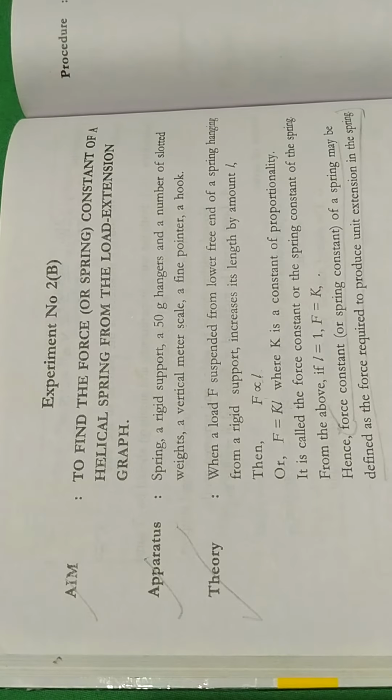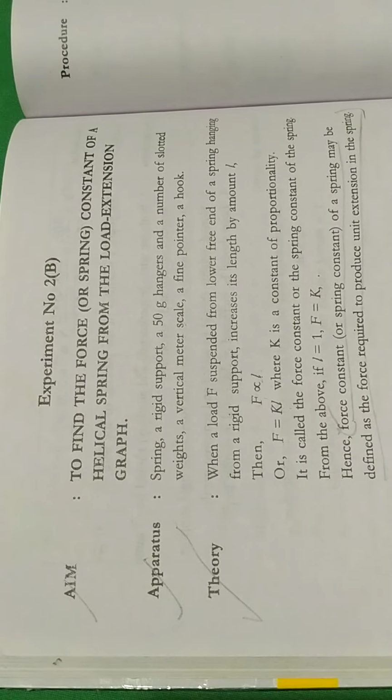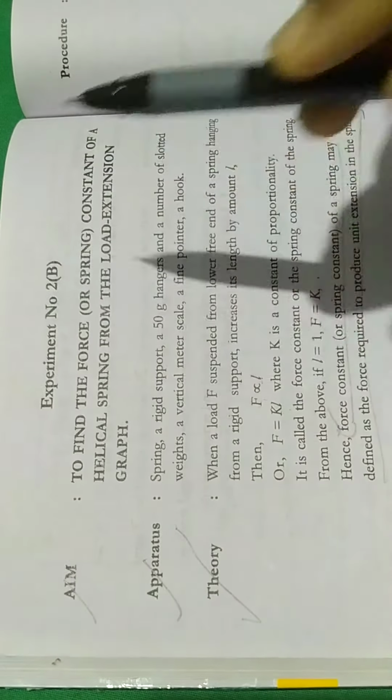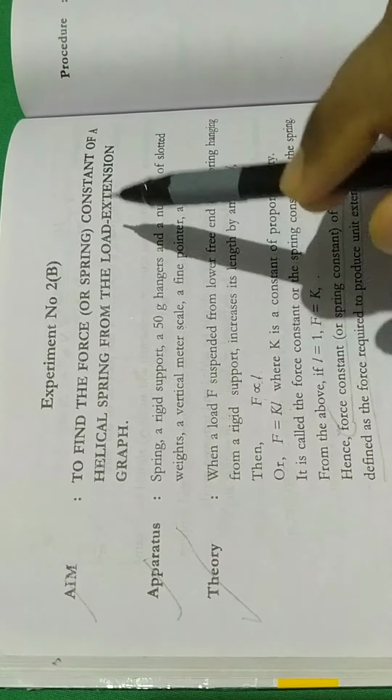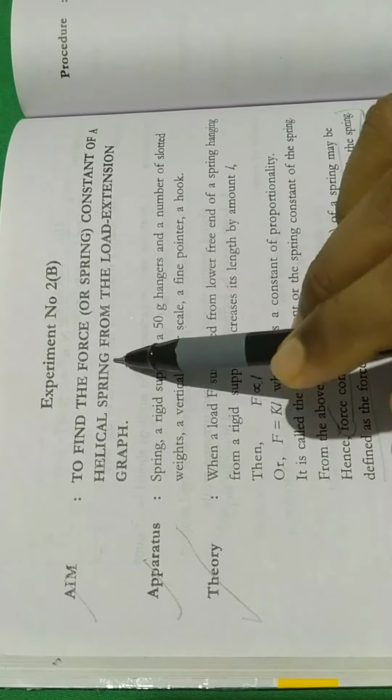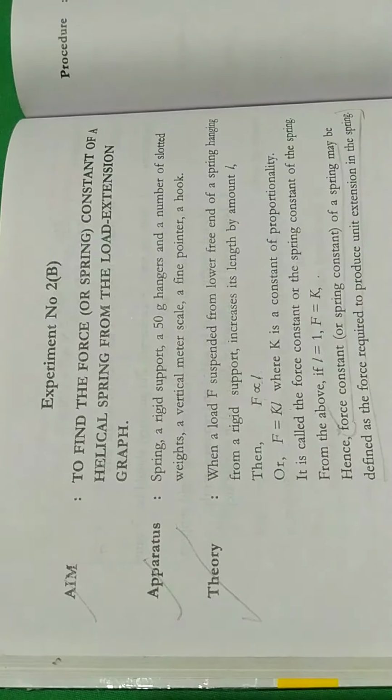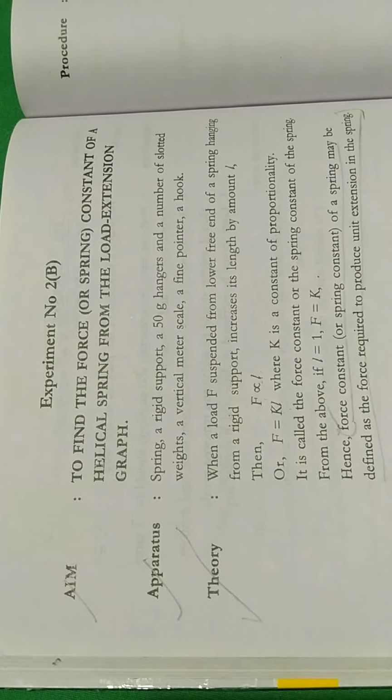Hello students, today I am going to discuss a practical of class 11, experiment number 2b: to find the force or spring constant of a helical spring from the load extension graph. For doing this experiment, we need the apparatus: a spring, a rigid support, a 20 gram or 50 gram hanger, a number of slotted weights, a vertical meter scale, a fine pointer and a hook.